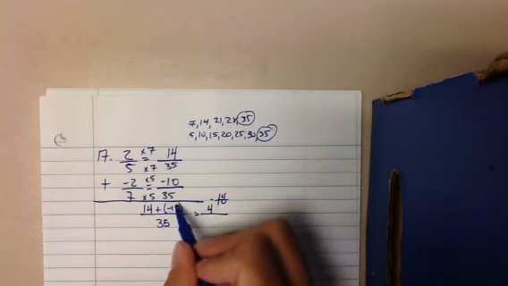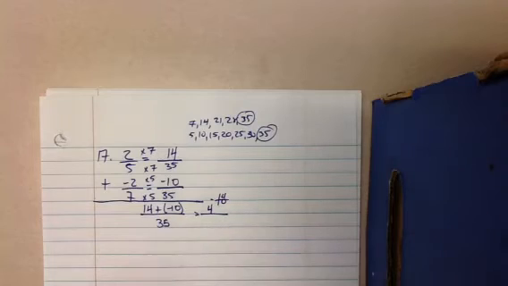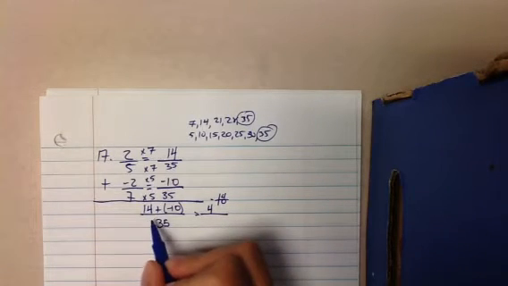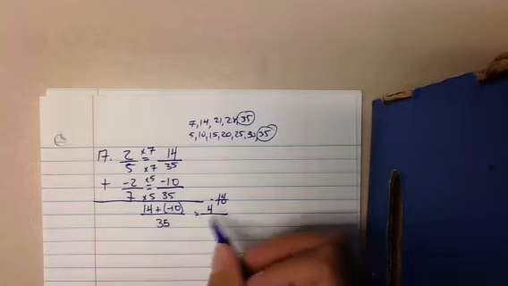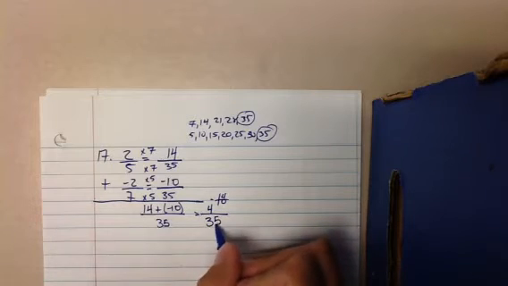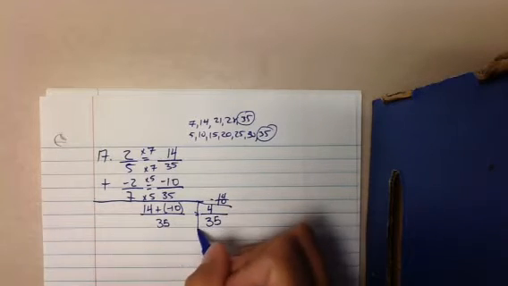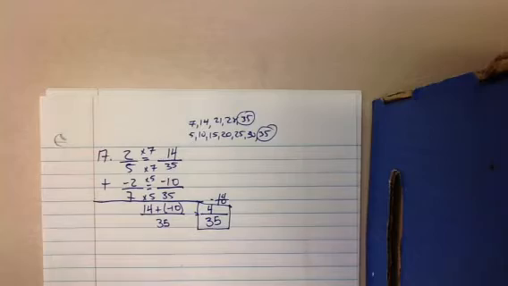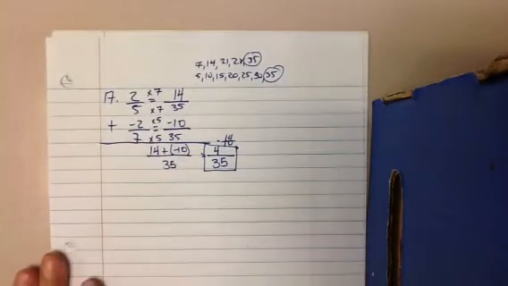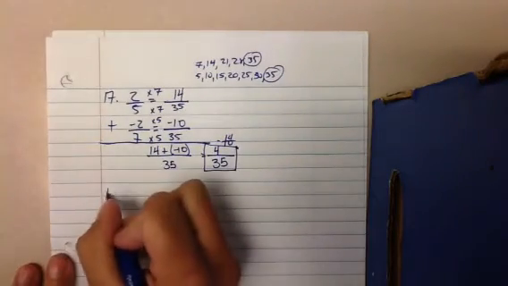And we're going to look and see if it's a negative or a positive based on which number is larger. In this case, the 14 is larger, so our answer is +4. 35 stays the same as the denominator, and this is it. It cannot be simplified any further. All right, 4/35 for number 17.